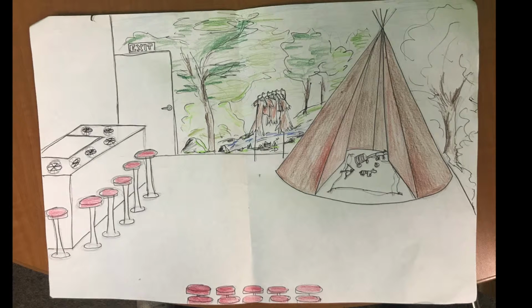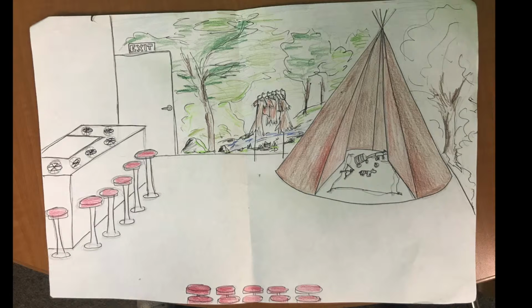The back right corner will be a large teepee for kids to play in with toys that Native American kids might have played with in the early 1800s. And it allows them to go off, meet new friends, while their parents are enjoying the history of the food and the documentary.